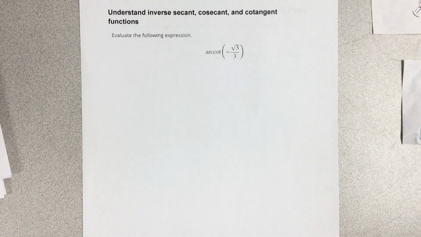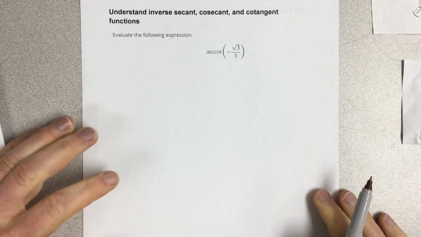In this video, we're going to understand inverse secant, cosecant, and cotangent functions. It says evaluate the following expression, arc cotangent of negative root 3 over 3.